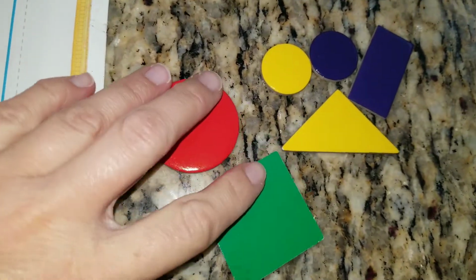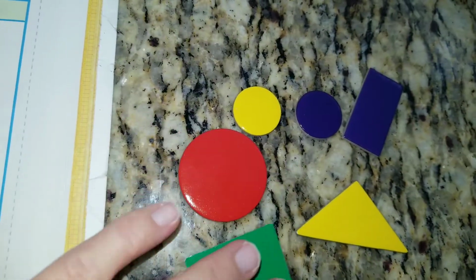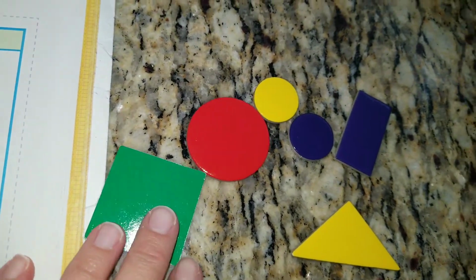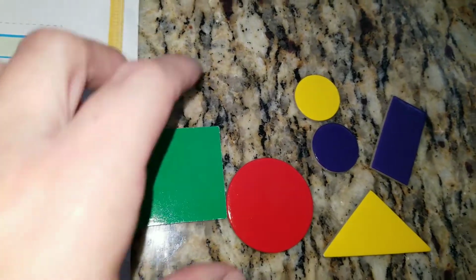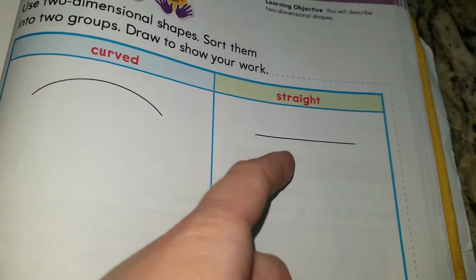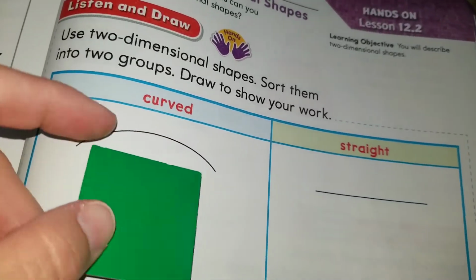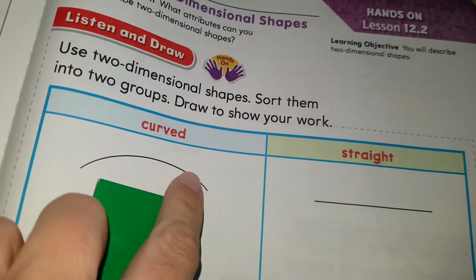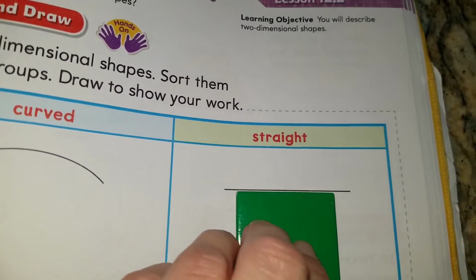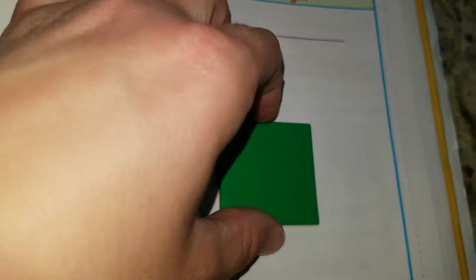All right, so these are the shapes that we are going to sort. Here we have some circles, we have a square, triangle, and we also have a rectangle. So let's begin with the square, boys and girls. Where should I put the square? Look at it. Does it have any curved sides, or does it have straight sides? Look at the side. What does it look like? Does it look curved or does it look straight? It looks straight, right? So we put the square over here under the straight.